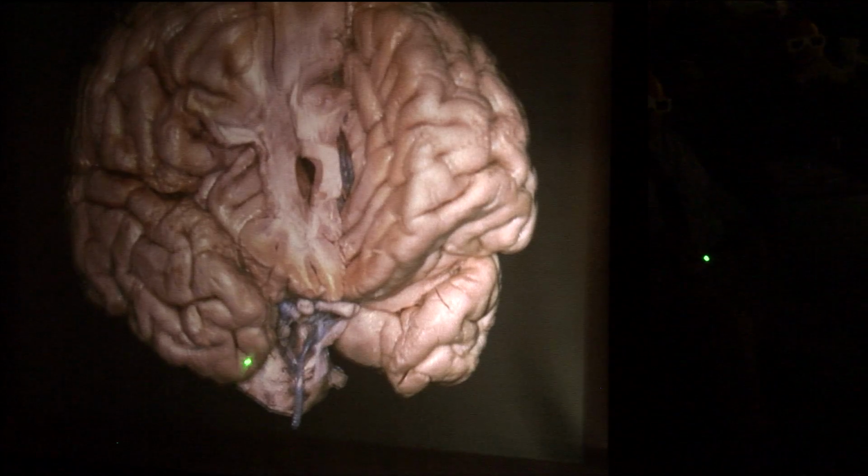You can see here the temporal pole, which is the superior temporal getting together with inferior temporal, okay? What sulcus is this here?